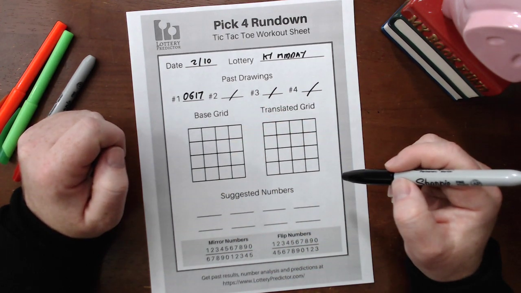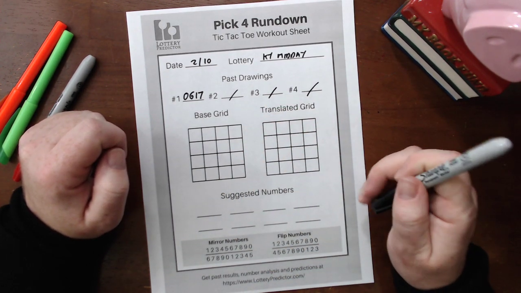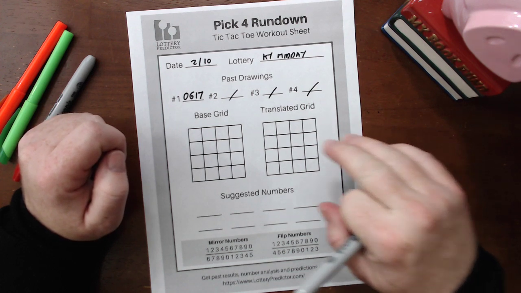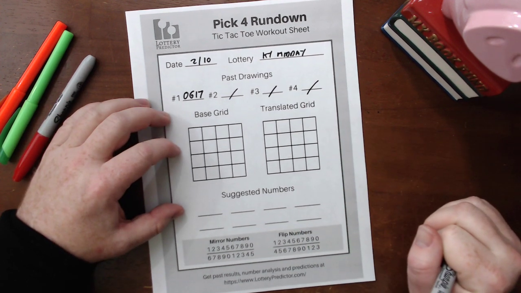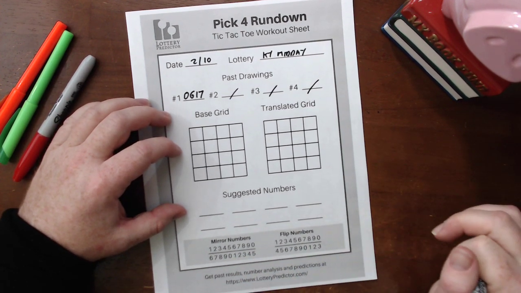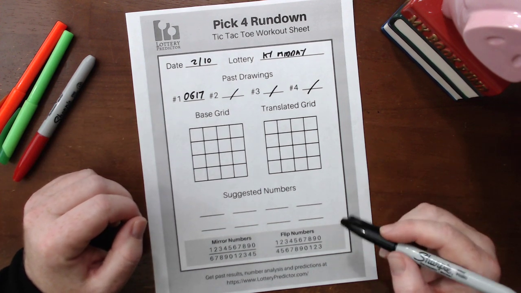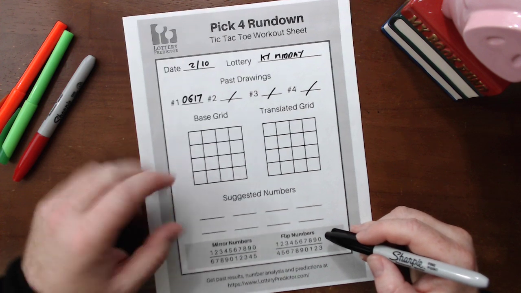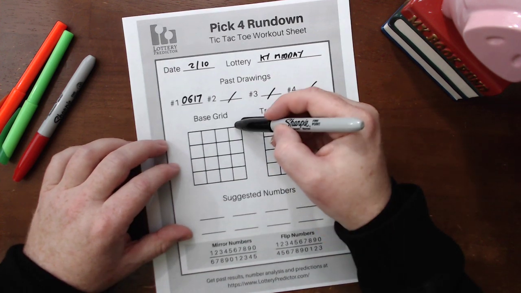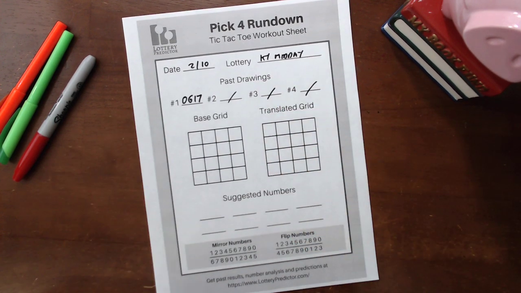And all we're going to do, much like last time, is fill in our base grid using the reverse 135 pattern, and then we're going to mix it up a little bit today. We're going to fill in the translated grid as well using our mirror numbers, and I'll show you how to do that. In the traditional 135 pattern, we filled in the first column. In the reverse, we're going to fill in the last column, and you'll see why in a minute.